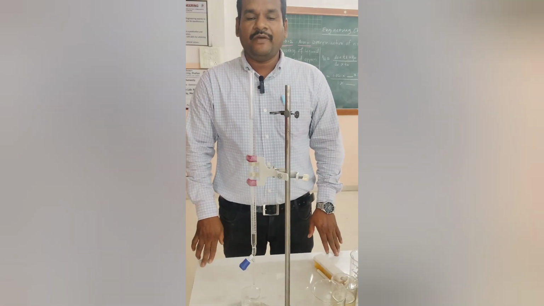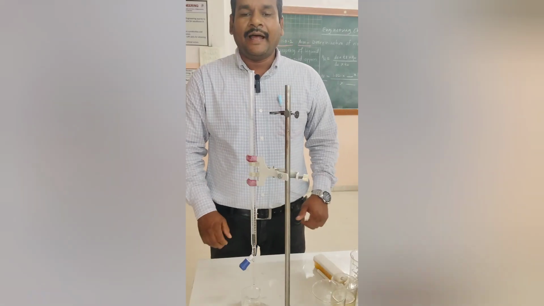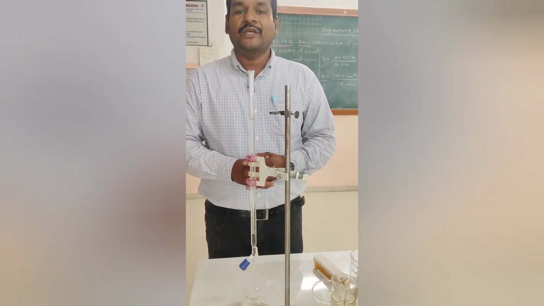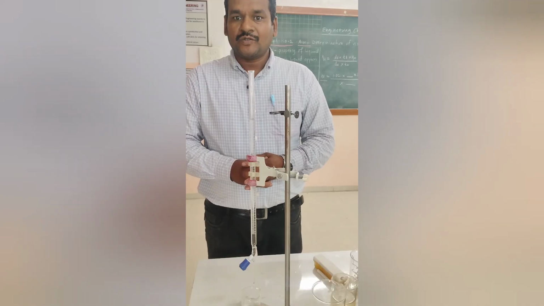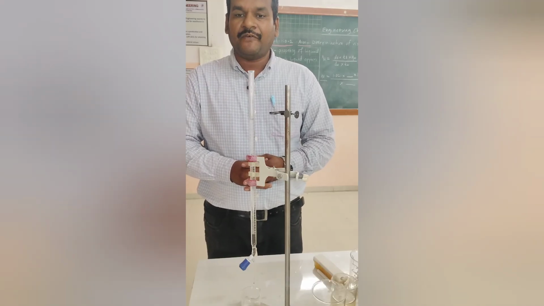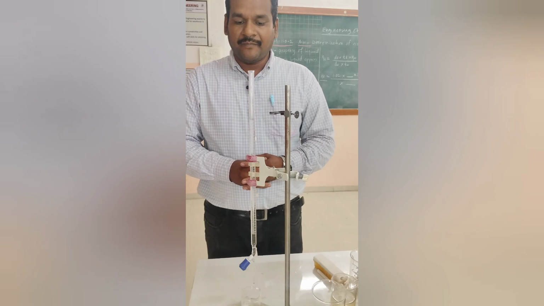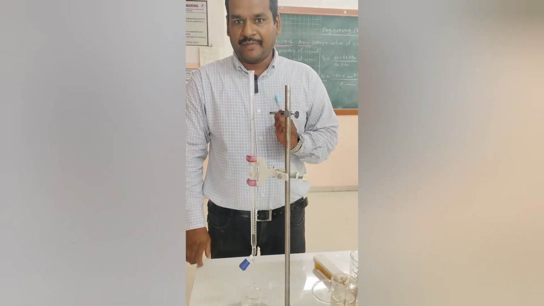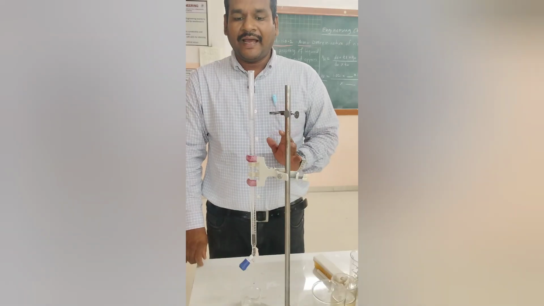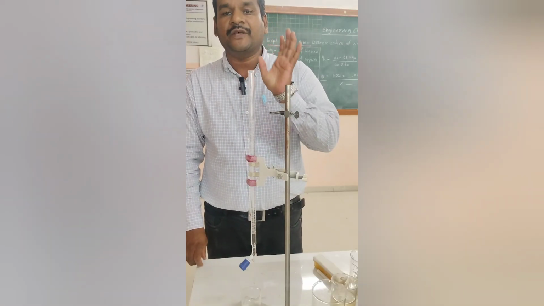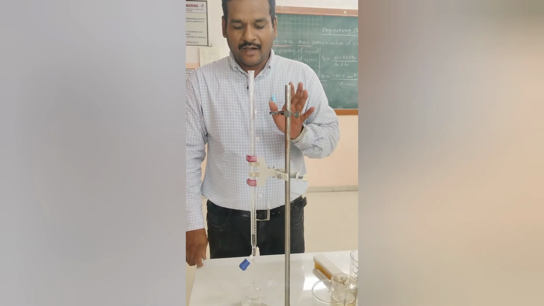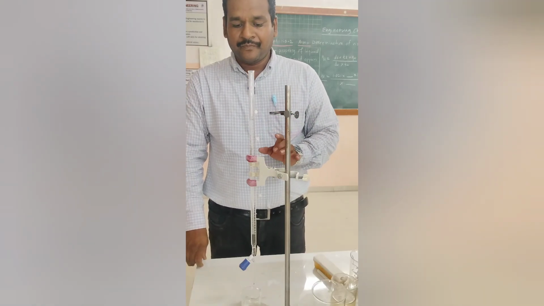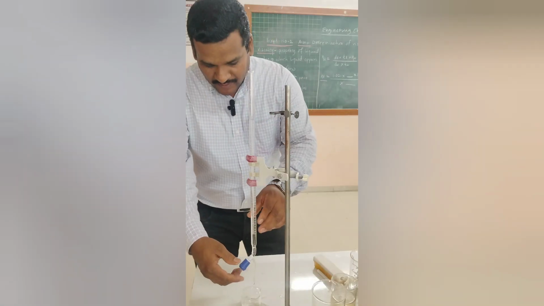Hello friends, today we are going to perform the experiment, and the aim of this experiment is to determine the surface tension by using the drop number method. For the determination of surface tension of a liquid, we require one burette, a beaker, a water sample and a liquid sample. First of all, I have filled this burette with water, and now I will allow water to pass through the burette, forming droplets.